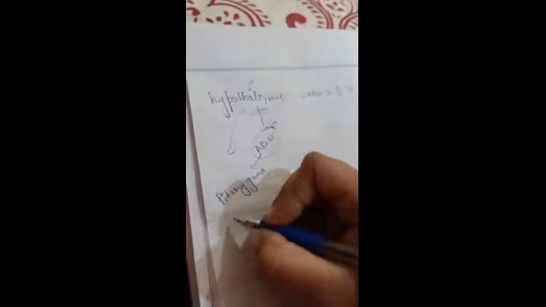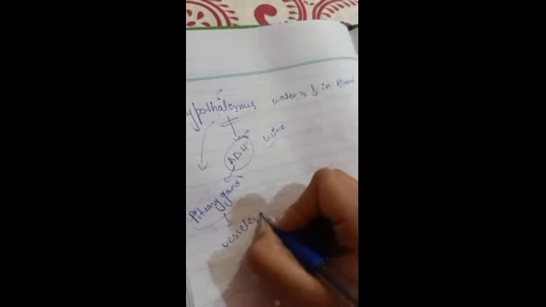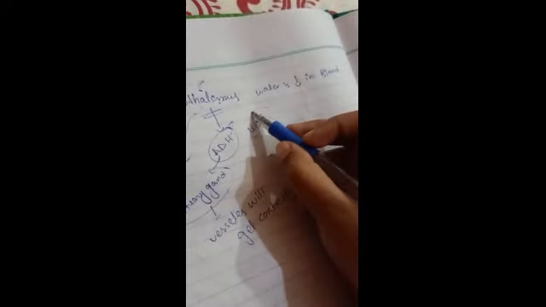Then the vessels contract, and the water from the urine moves toward the blood through the interstitial fluid, so the blood pressure increases. So this is the condition in which the message sometimes moves toward the hypothalamus.